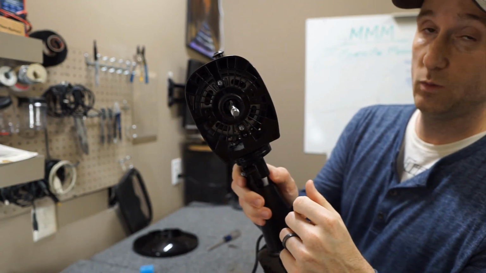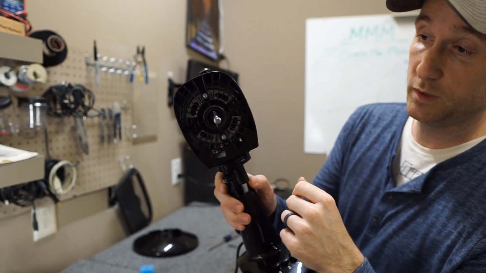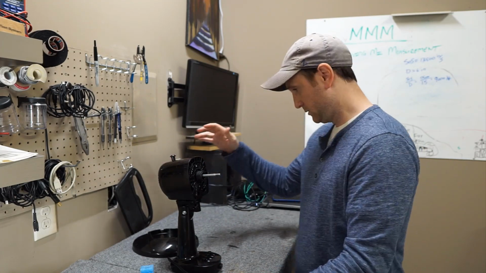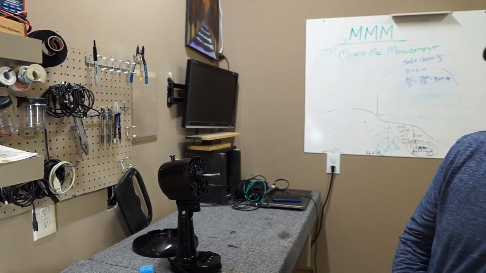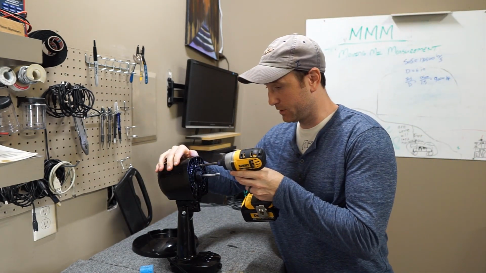I've already taken this apart once. I didn't want to put all 4 back in just for the heck of it, so I just left 2 in. I'm going to unscrew those 2. And let me see if I can find my other tools. Make life easy on me. Magic. Now I'm going to take this guy apart.